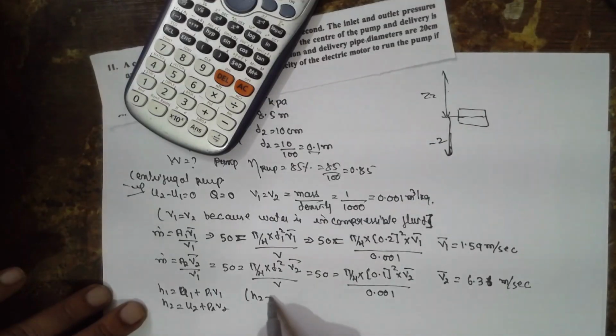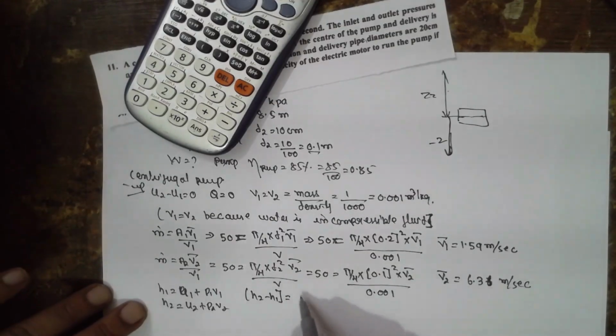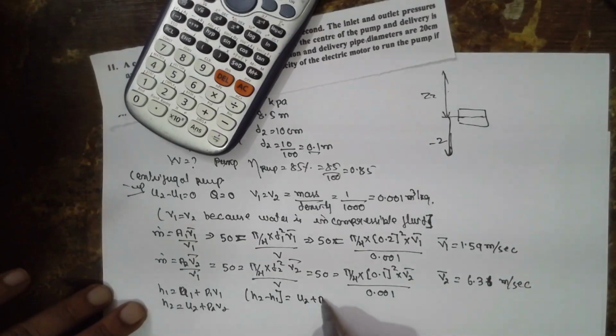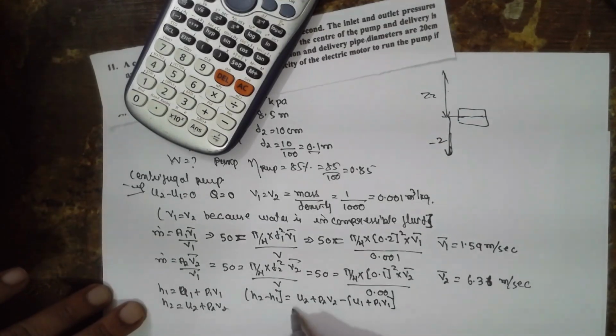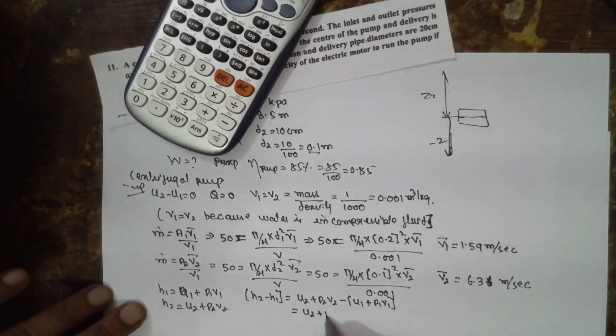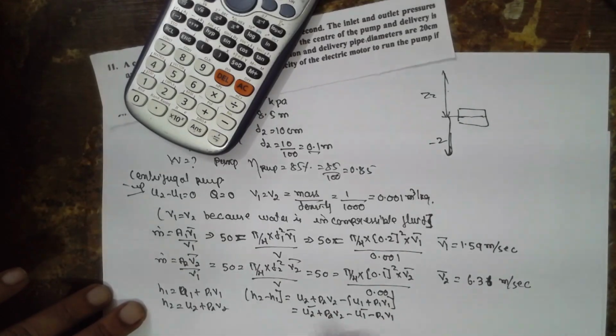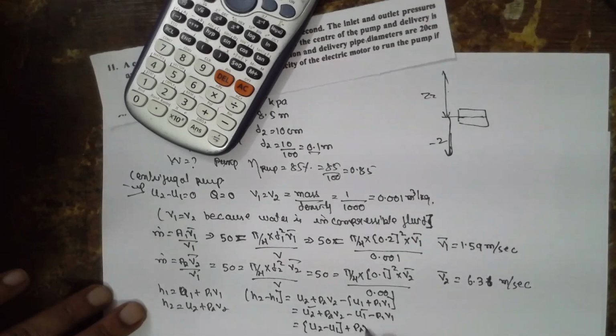H2 minus H1 can be written as U2 plus P2 V2 minus U1 plus P1 V1. Further, U2 plus P2 V2 minus U1 minus P1 V1. Now rearranging, U2 minus U1 plus P2 V2 minus P1 V1.